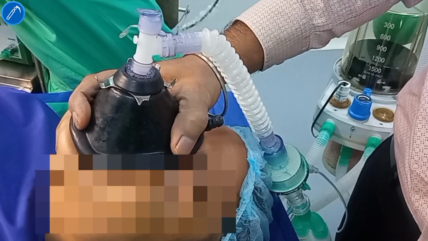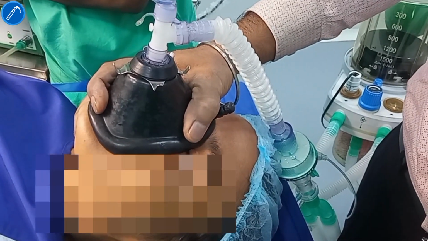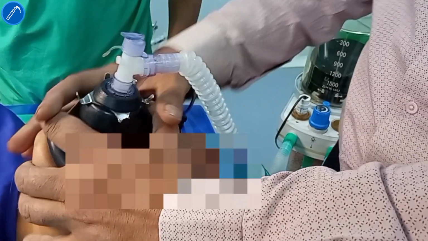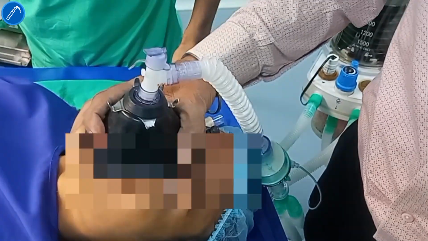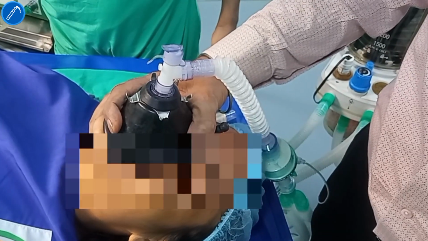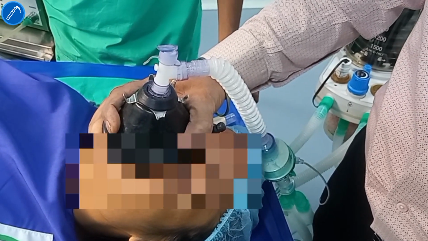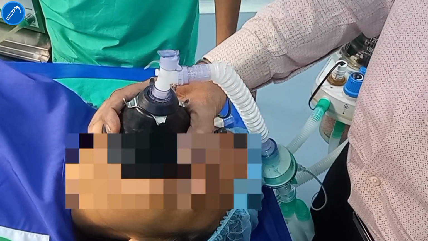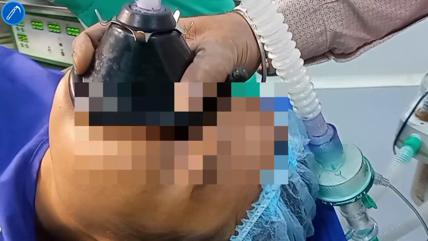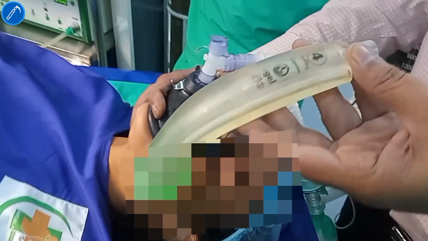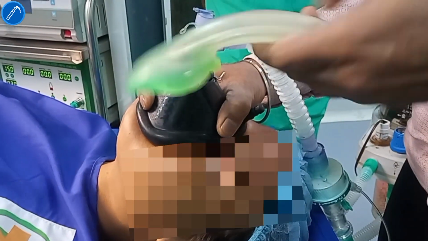This patient is posted for laparoscopic cholecystectomy. I'm getting it done under iGel. First I am doing bag and mask ventilation. You can see the mask connected with the circuit of the machine workstation. After doing bag and mask ventilation for 3 minutes, now this is the iGel. You can see the size is also mentioned on the iGel. First we will apply jelly.